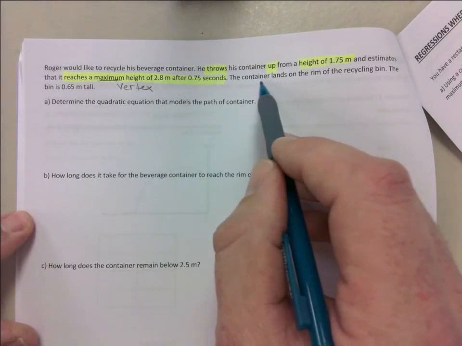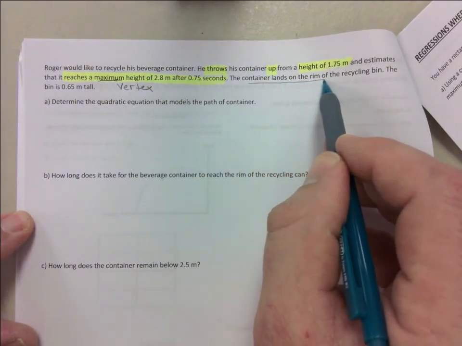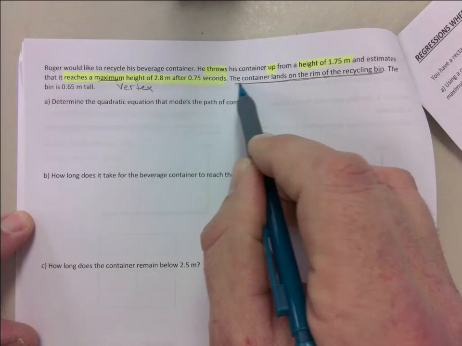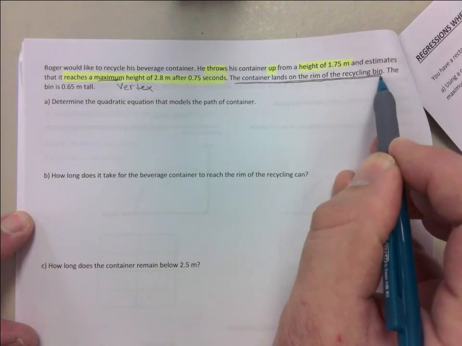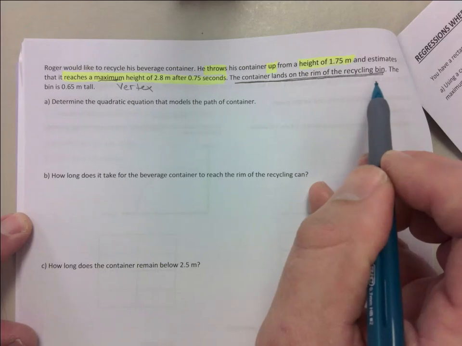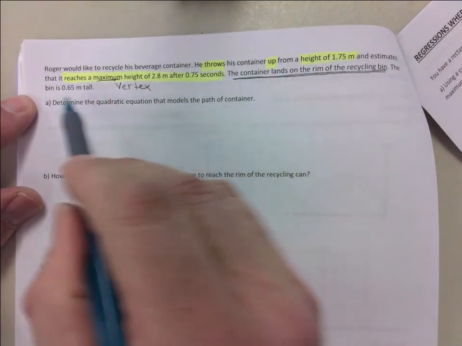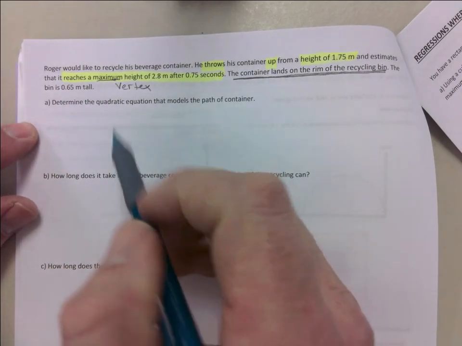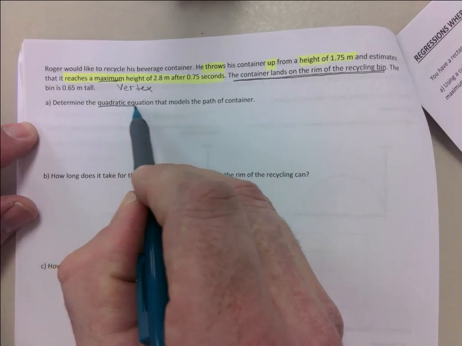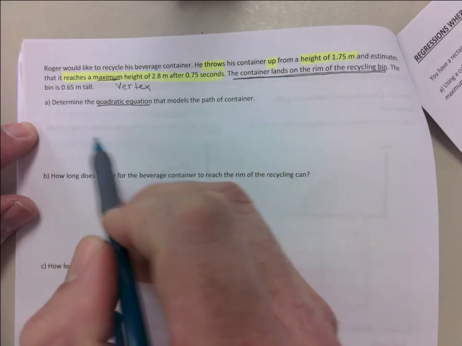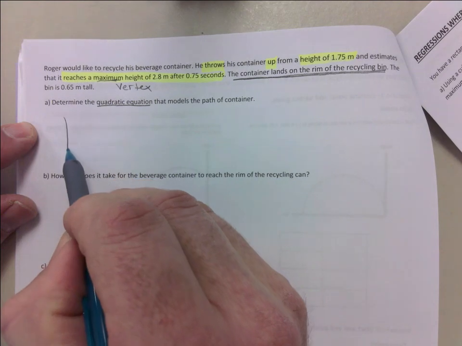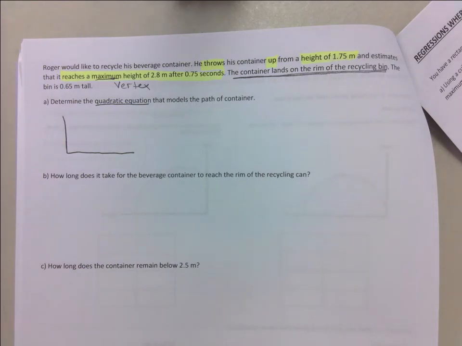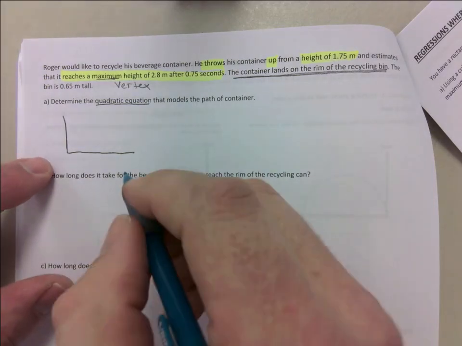And so the container, however, lands on the rim of the recycling bin. That is probably worth noting here. It doesn't land on the ground. It lands on the rim of the recycling bin. The bin is 0.6 meters tall. Determine the quadratic equation that models the path of the container. Make a sketch. I think sketching is the best way to get started on these ones.